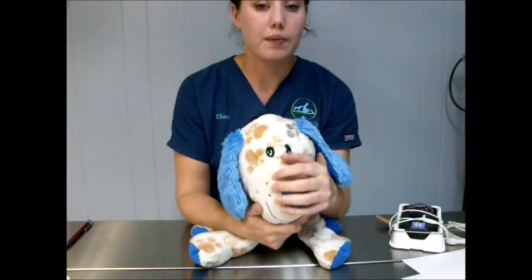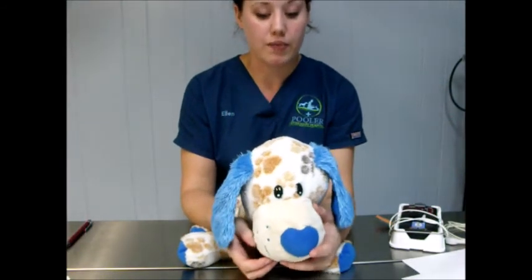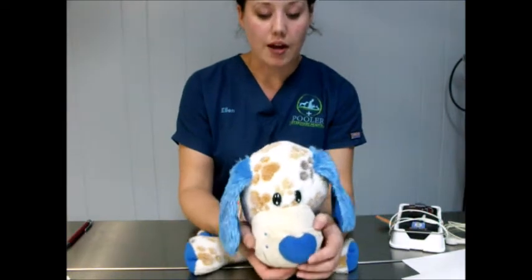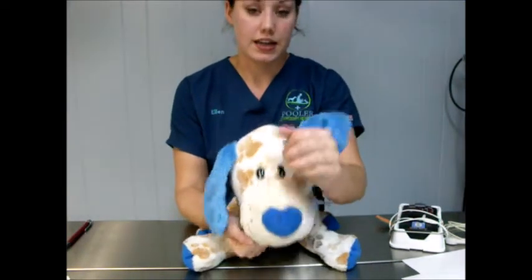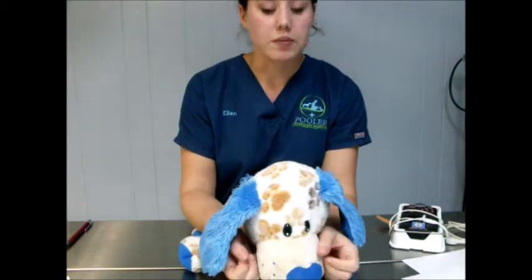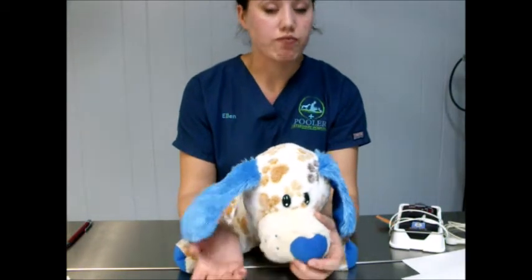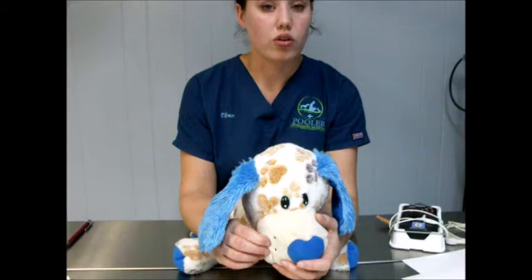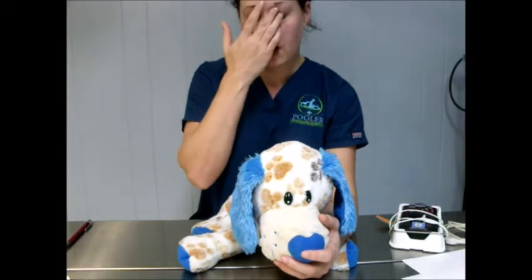Jaw tone, pretty good for when you're inducing anesthesia. So of course that would just be opening the mouth, seeing how tight the jaw is, see whether you can intubate or not at that point. Obviously going to be lost at deeper anesthetic depths.